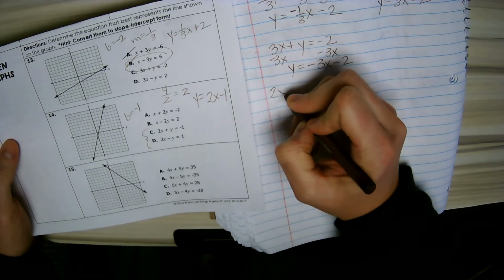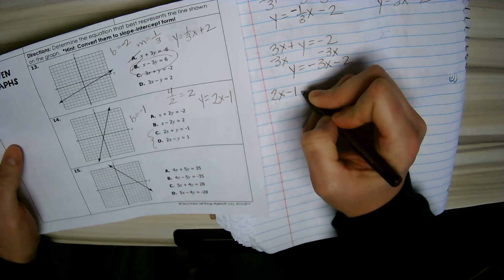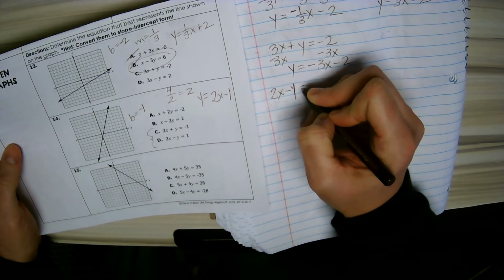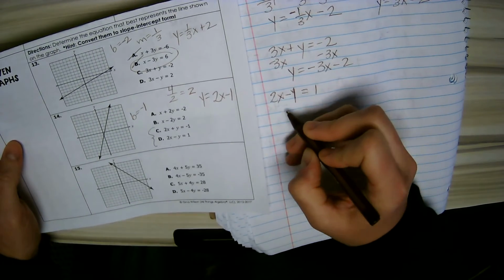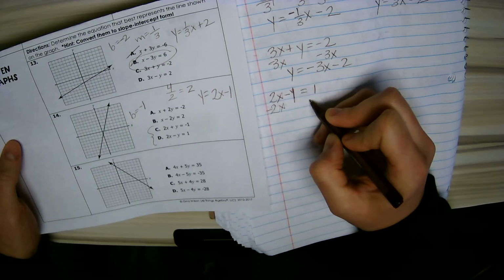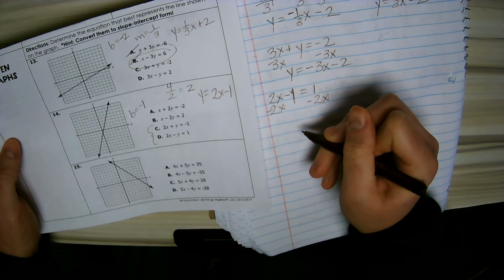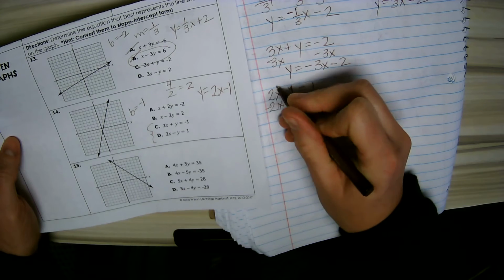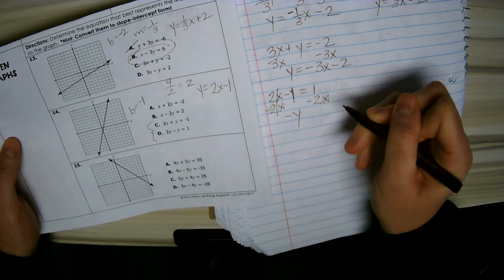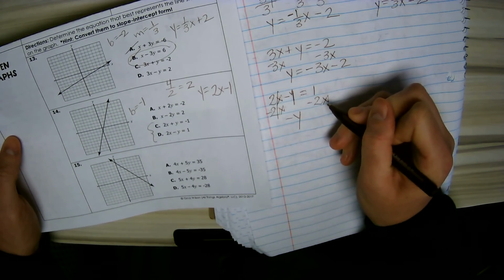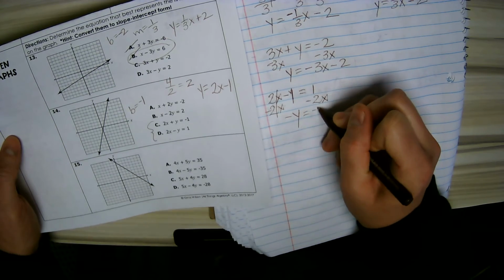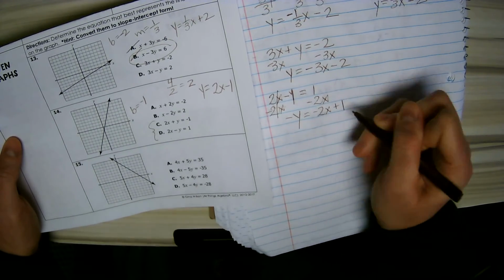So we have 2x minus 1, minus y equals 1. So I'm subtracting 2x, subtracting 2x. So I have nothing here, a negative y equals negative 2x plus 1.